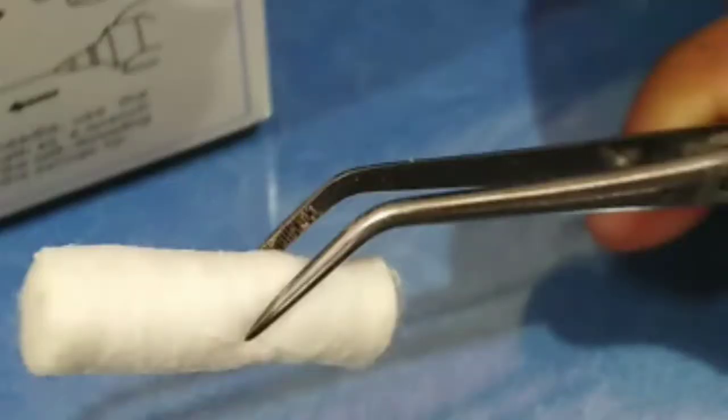Point number 4 is aspiration. Must remember this point, and not only for the IANB. Whenever you insert the needle, before depositing the solution, you have to aspirate first to ensure that the needle is not in a blood vessel. If aspiration is positive, don't deposit the solution. If aspiration is negative, deposit only. This is very important.